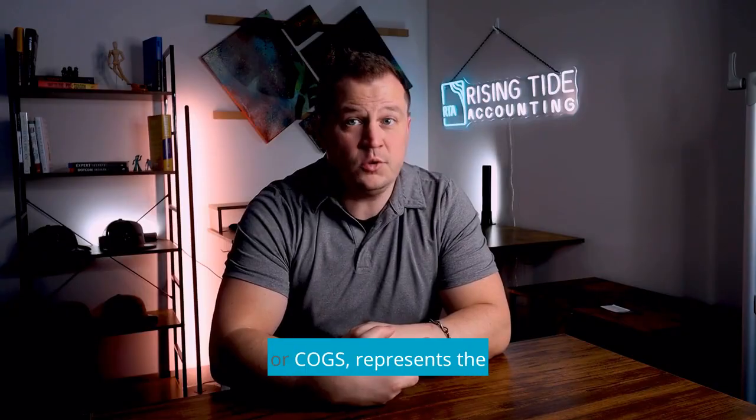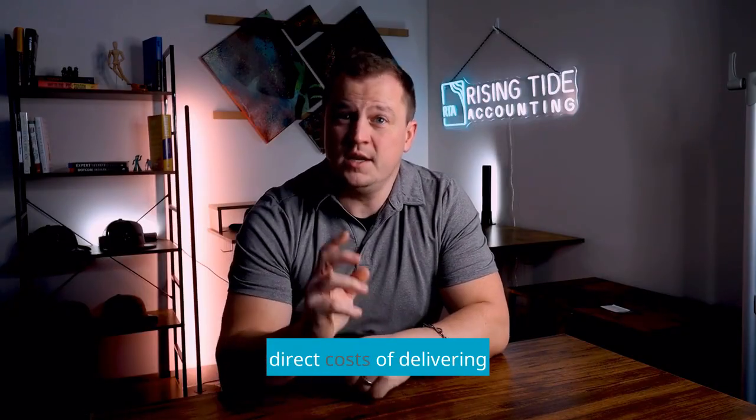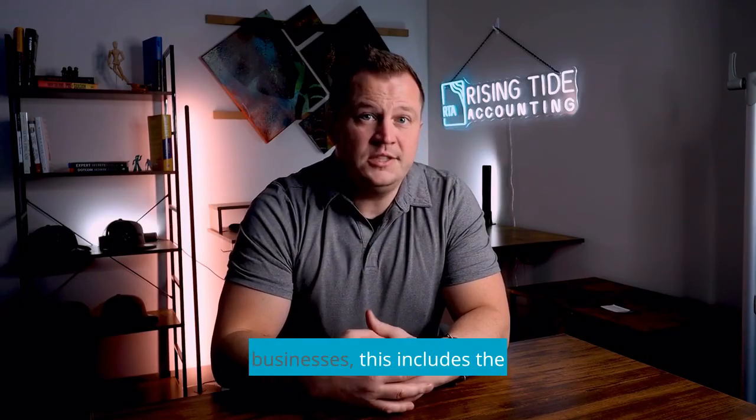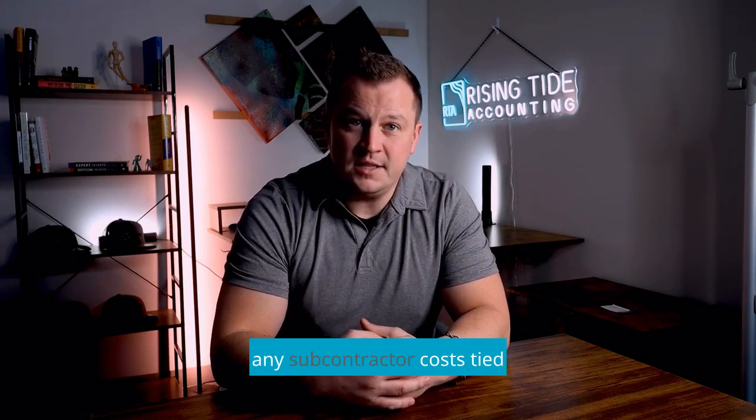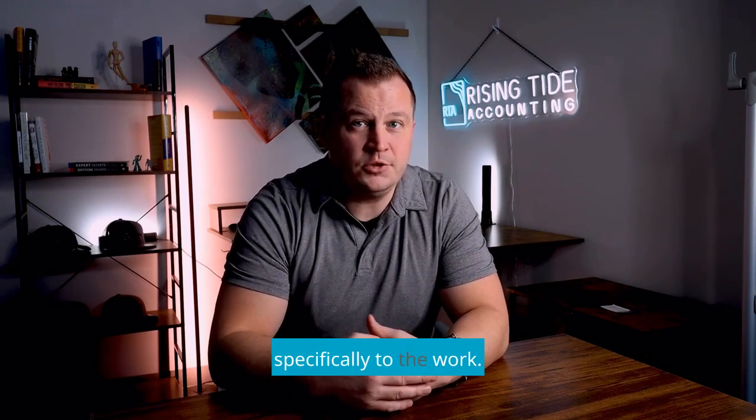Cost of goods sold, or COGS, represents the direct costs of delivering your product or service. For contractors and trades businesses, this includes the materials installed on a job, the wages of the crew working directly on that project, and any subcontractor costs tied specifically to the work.